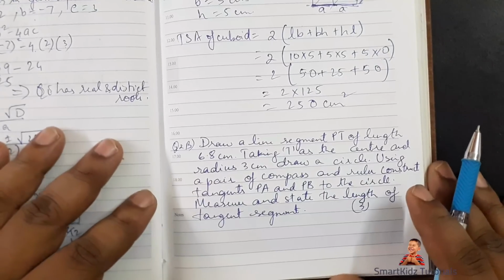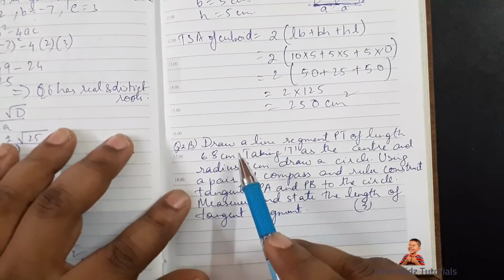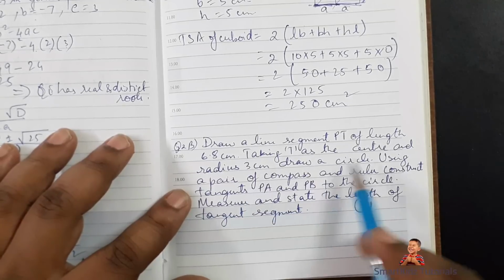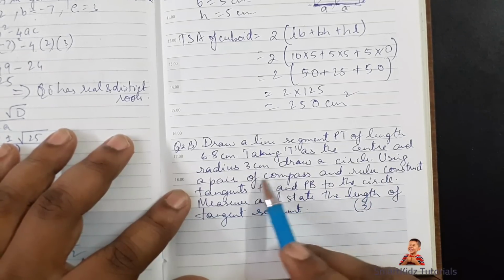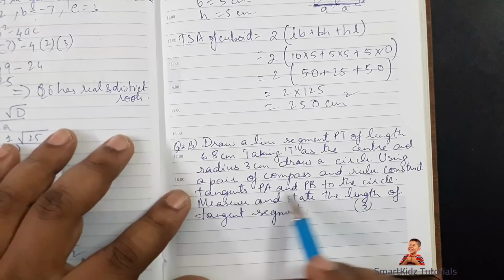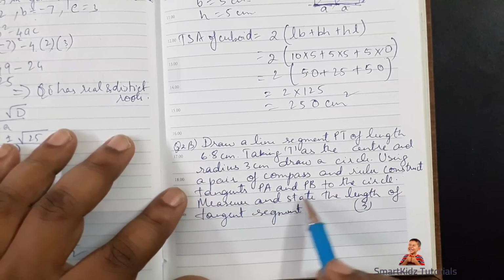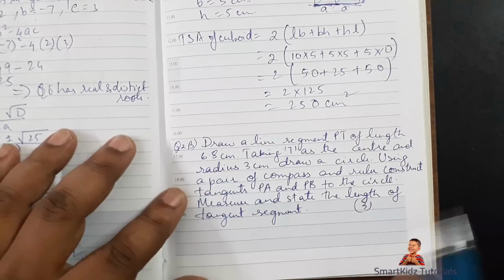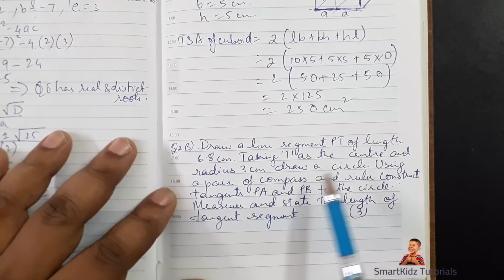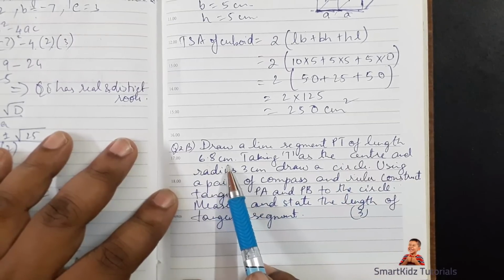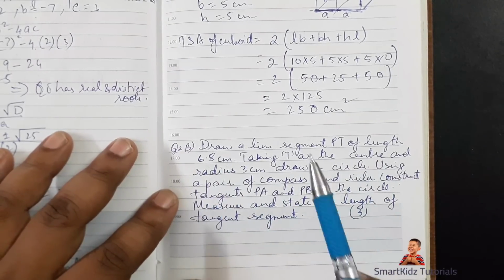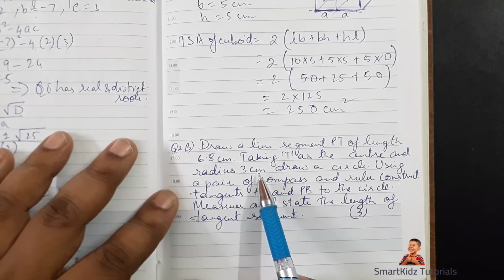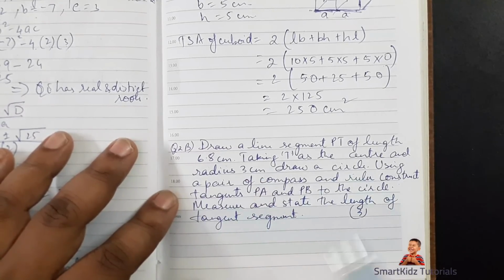Next we go to the construction part. Question 2b for 3 marks. Draw a line segment PT of length 6.8 centimeters, taking T as the center and radius 3 centimeters. Draw a circle. Using a pair of compass and ruler, construct tangents PA and PB to the circle. Measure and state the length of the tangent segments. Okay, so first we'll begin by taking PT of length segment 6.8, and then we'll take T as the center and draw a circle of 3 centimeter.